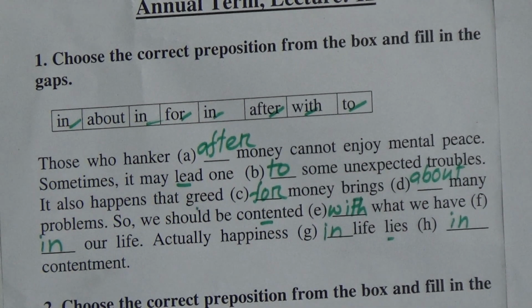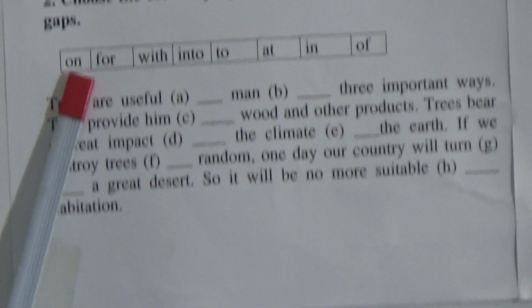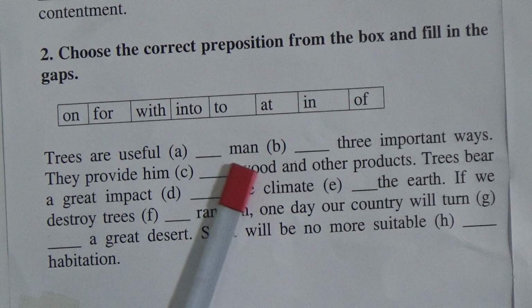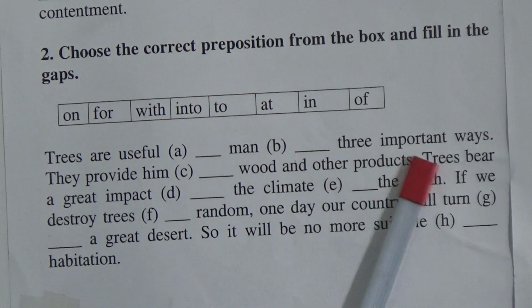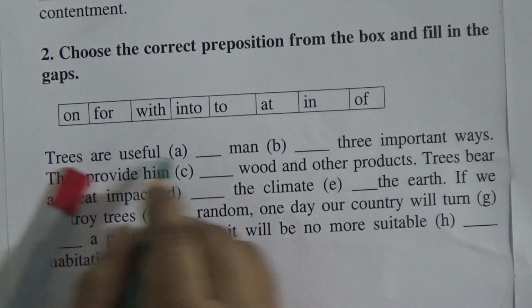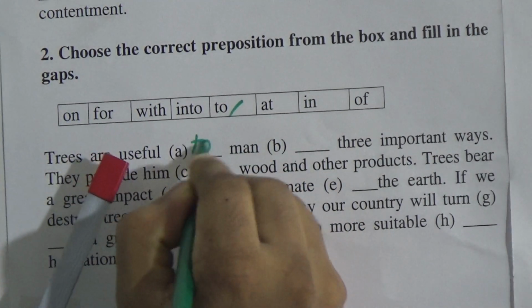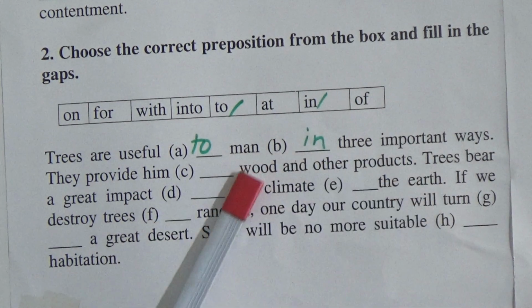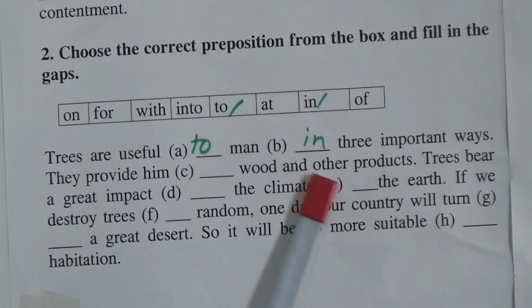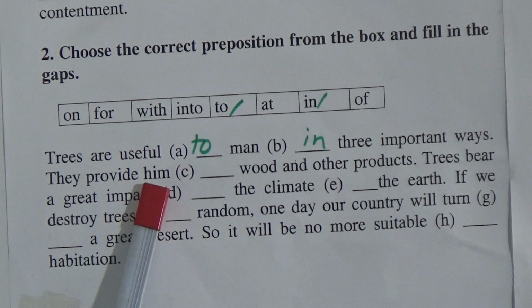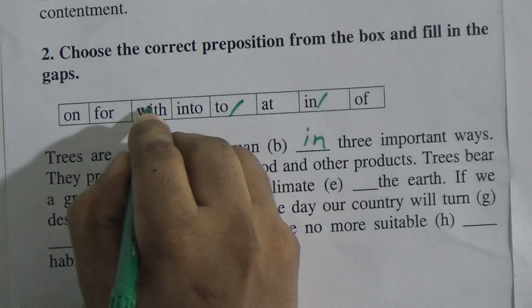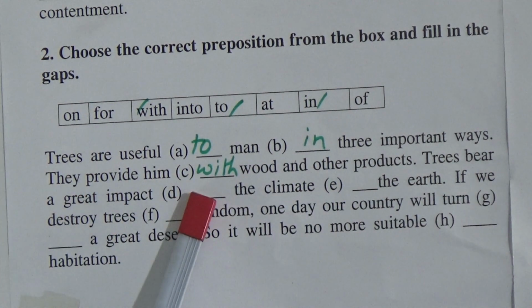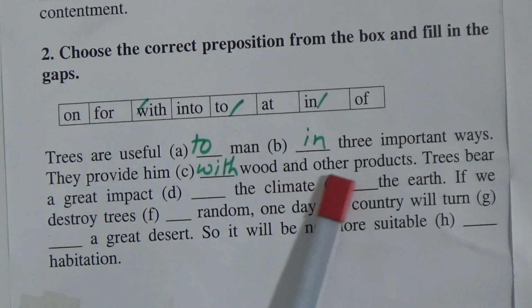Number 2. Our prepositions are for, with, into, to, at, in, of. Trees are useful dash man dash 3 important ways. So trees are useful to man dash 3 important ways. Here we will take in. The trees are useful to man in 3 important ways. They provide him dash wood. So here we will use with. After provide we use with, wood and other products.